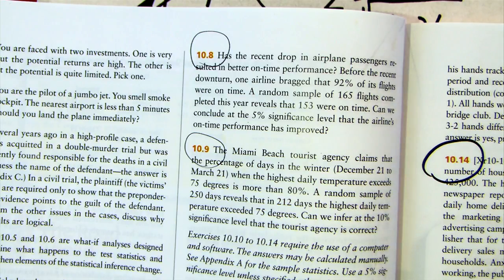Just follow the same steps. State the hypotheses. Set the rejection region. Figure out what your evidence is. Convert your evidence to a z-value. Figure out your p-value.